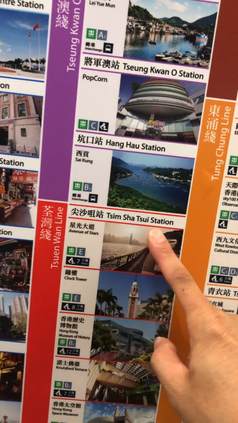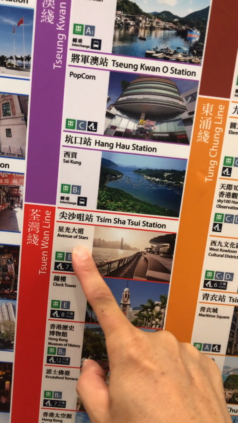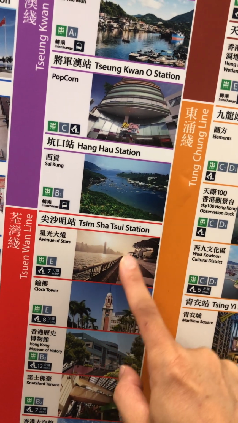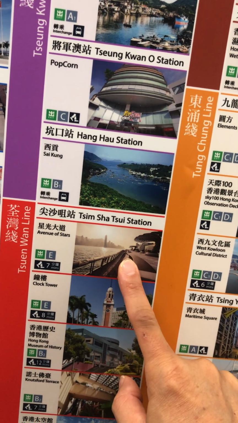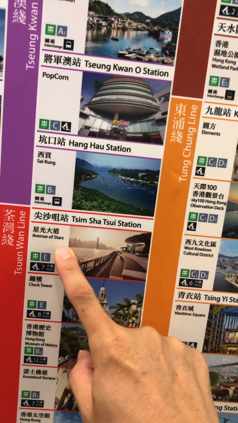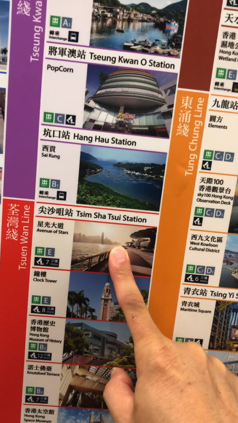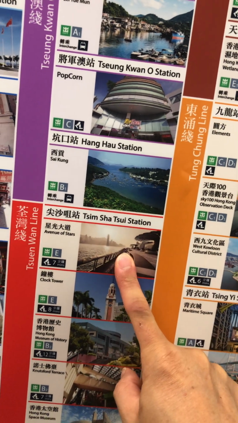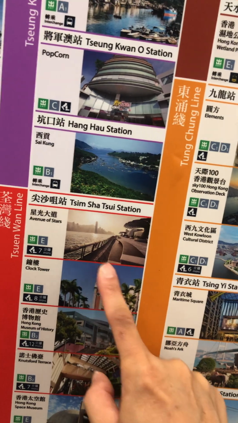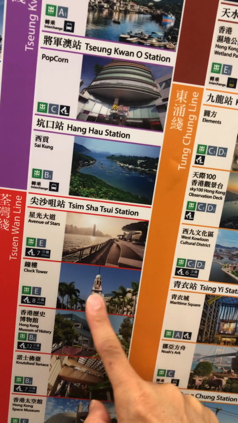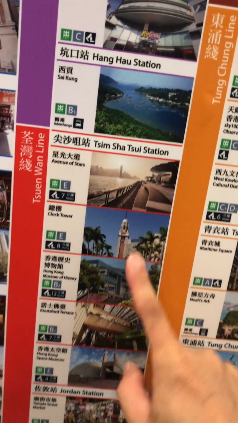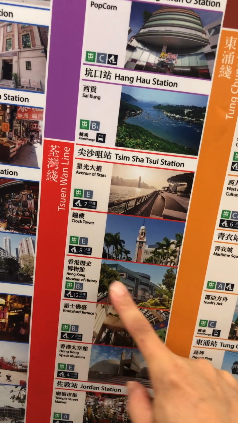We have Tsim Sha Tsui Station, the Avenue of Stars. This is a very long coastline. You can walk around 30 minutes. It's a very pretty place, and you can see the night view, and you can have some snacks and a bar there. It's a very good place. Remember, it's Tsim Sha Tsui Station. We have a clock tower. This one is nothing special, but it's very old, I think more than 100, 200 years. I think it was built by the British. And we also have the Hong Kong Museum of History.